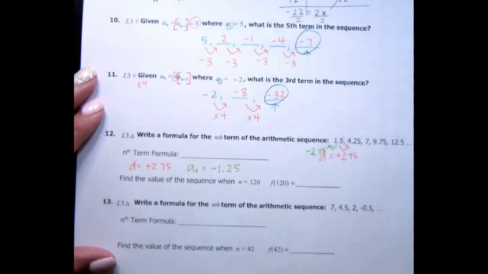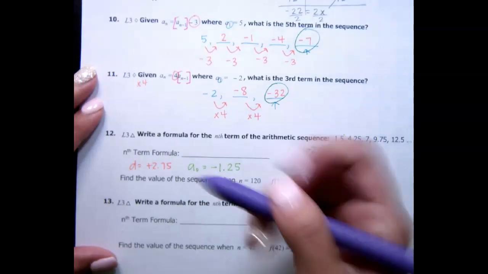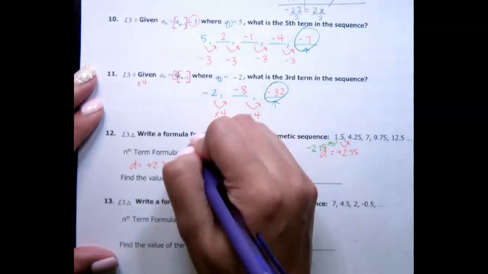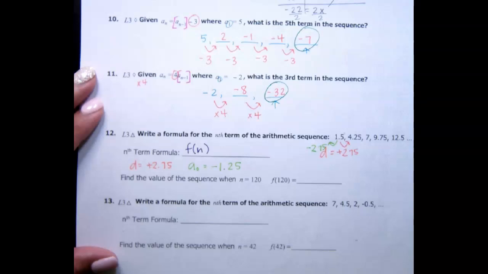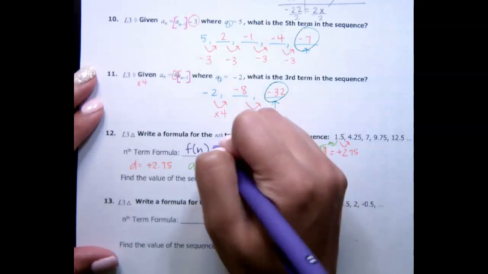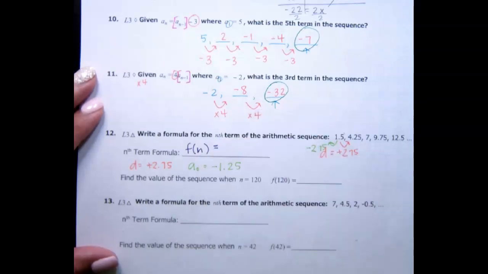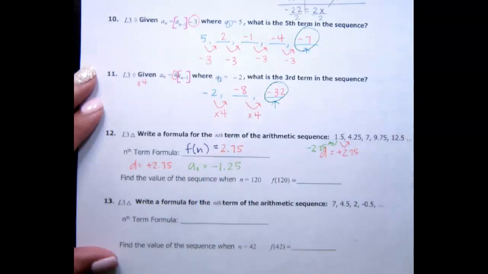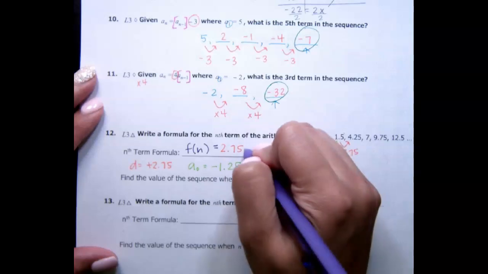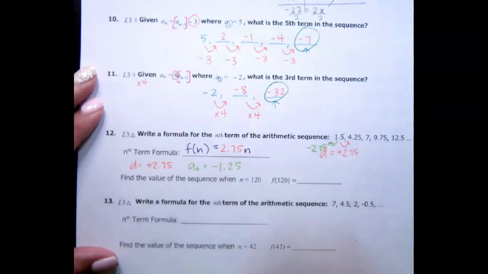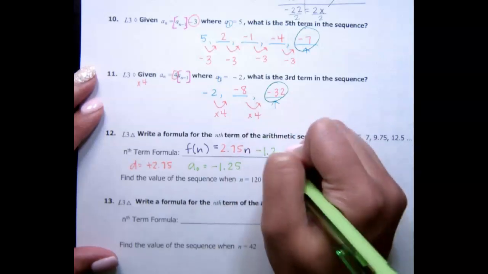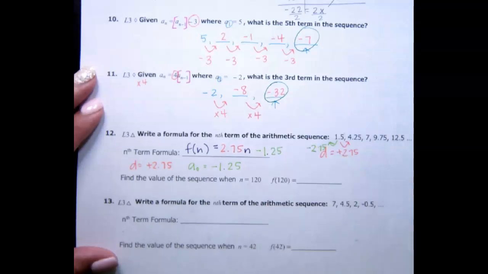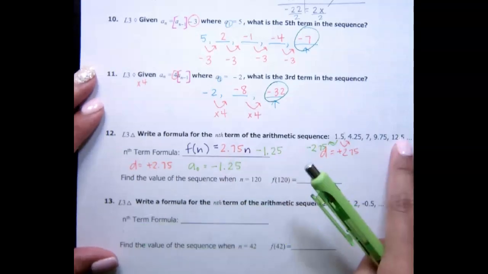So I have the two things I need. I'm going to write my nth term formula. So it is going to be f of n equals my common difference 2.75. I got to keep my variables the same. So I put n, and then minus 1.25. So this is my nth term formula for this sequence.